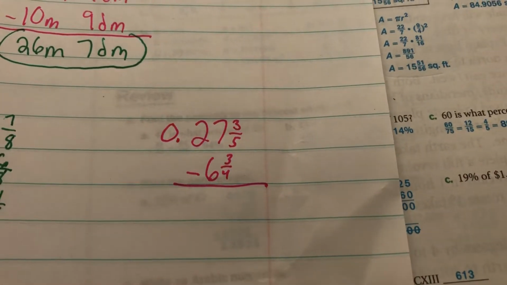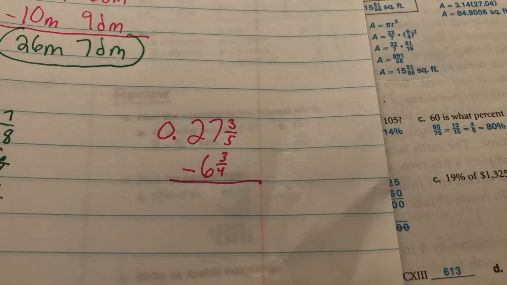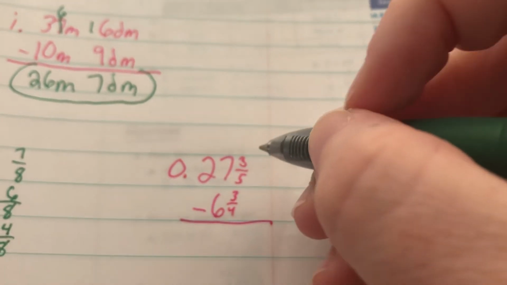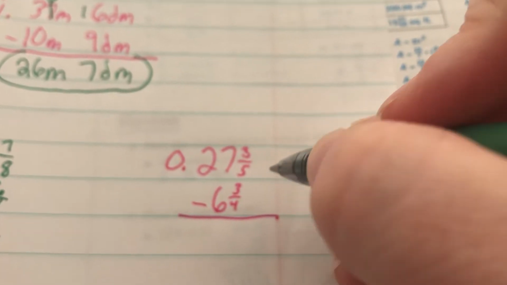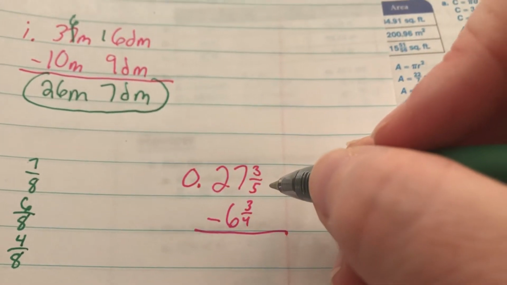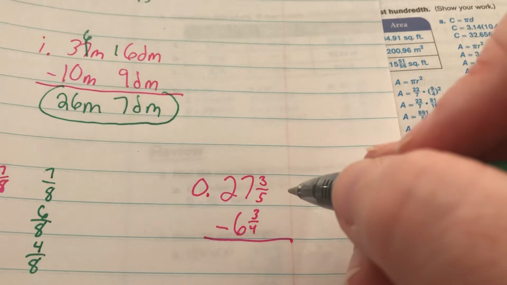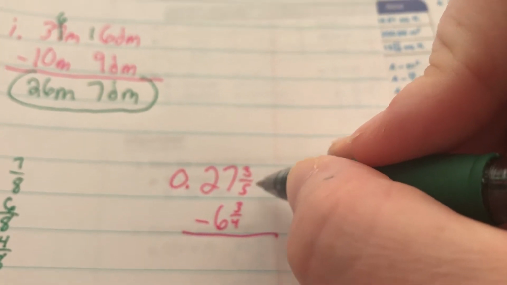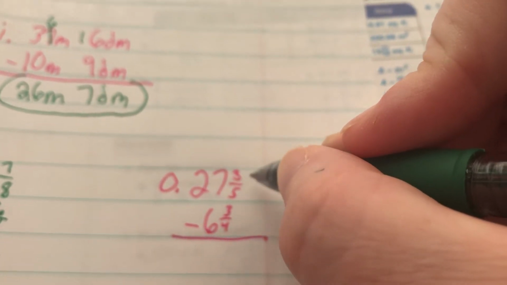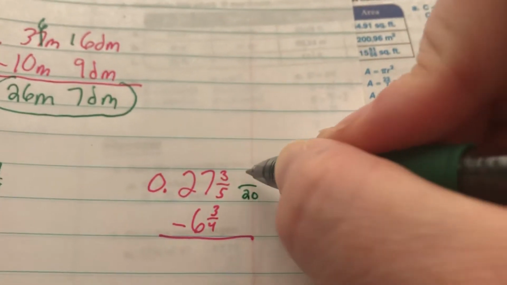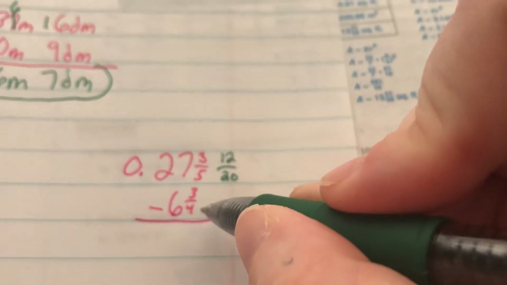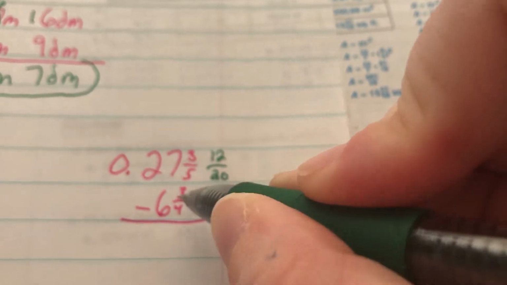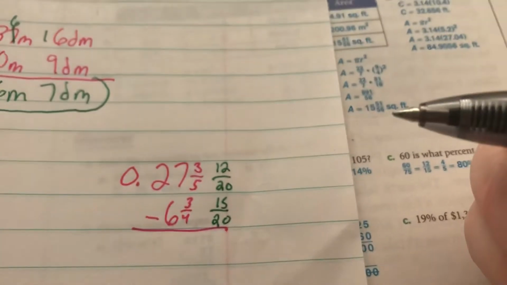Next we have 27 3/5 minus 6 3/4. We need these to be the same denominator as well. So the lowest common multiple of 5 and 4 would be 20. So I would times my 5 by 4 to get 20. So I times that 3 by 4, which would be 12. On this bottom one, I've got to times my 4 by 5 to get 20. So that 3 times 5 will be 15.